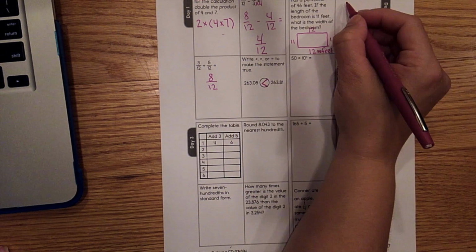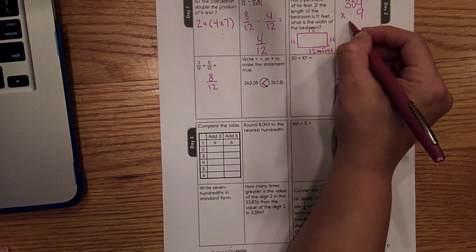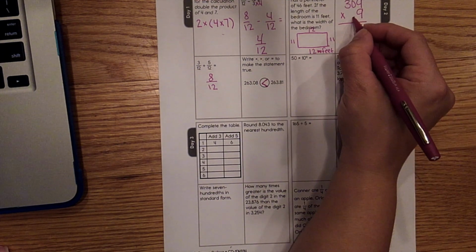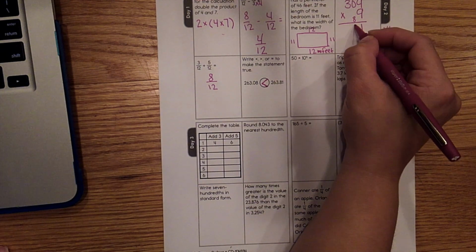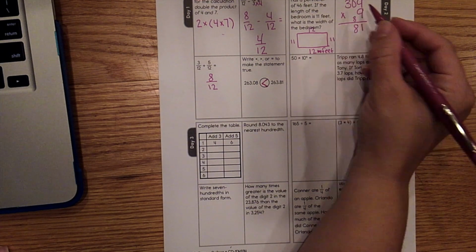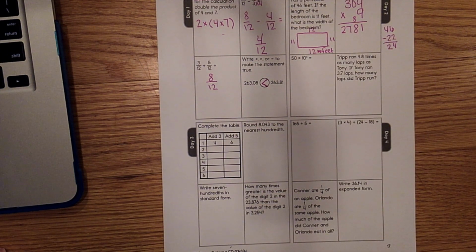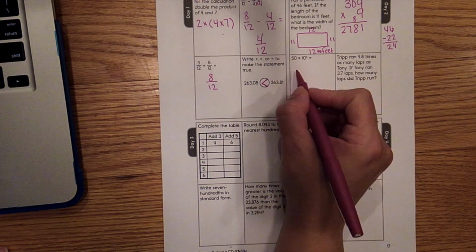309 times 9. I'm going to write it in a standard algorithm. 9 times 9 is 81. I'm going to write my 1. I'm going to regroup my 8. 9 times 0 is 0, plus 8 is 8. 9 times 3 is 27. 2,781.